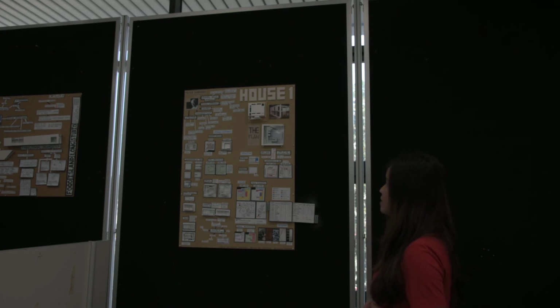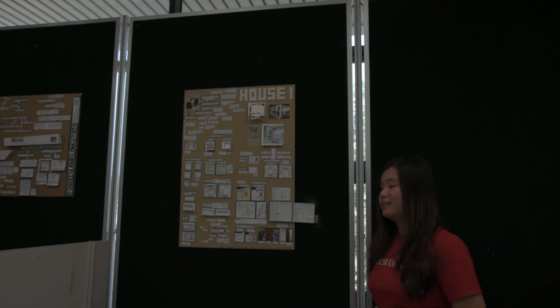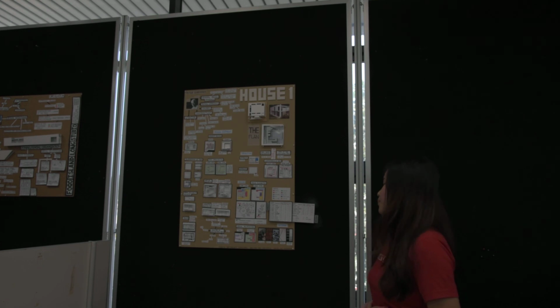And for neutral colors, since we mentioned that this is a cupboard architecture, they use more neutral colors like white and gray, instead of bright colors like red or whatever. And that's it for our house one.